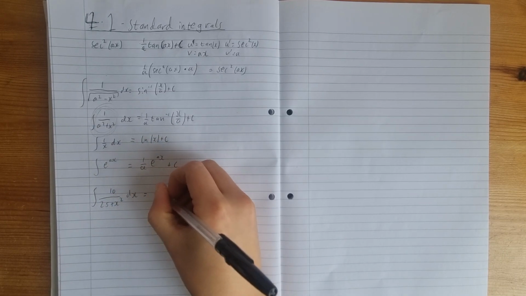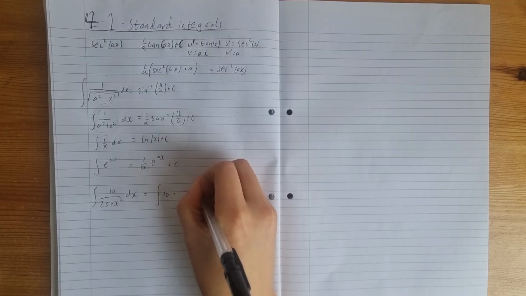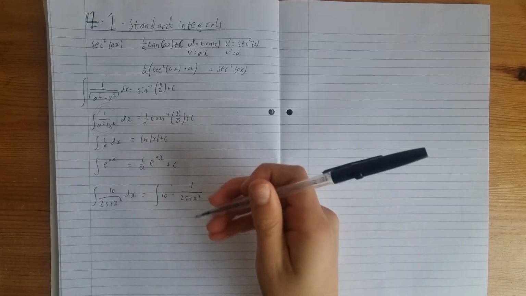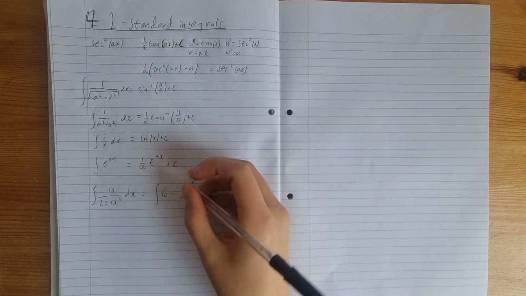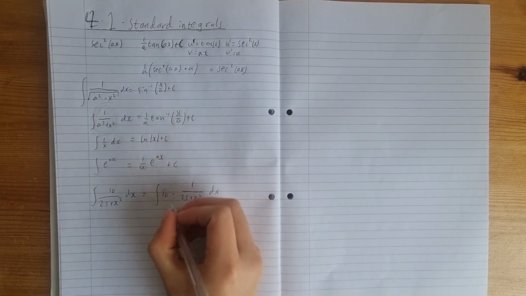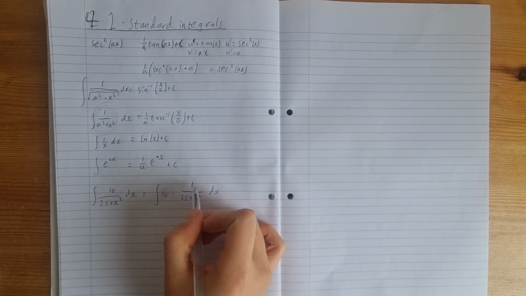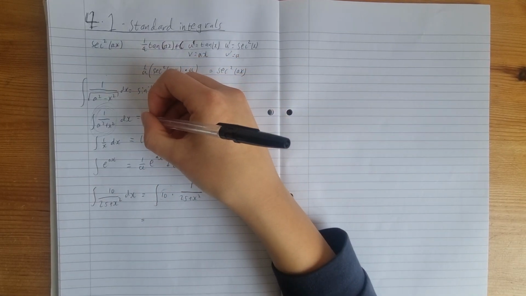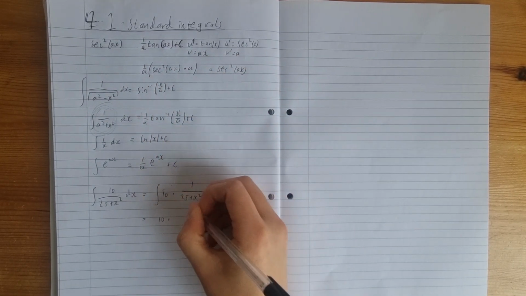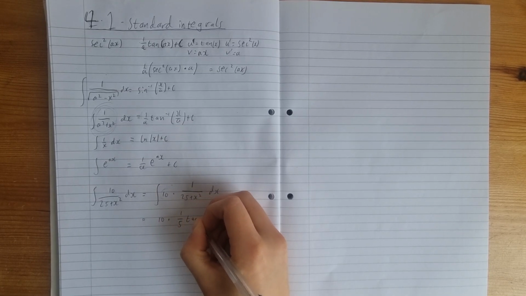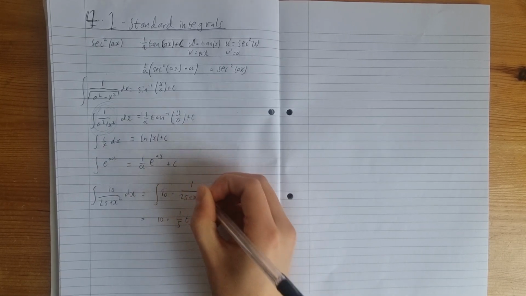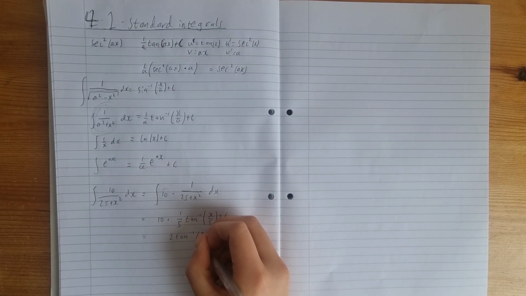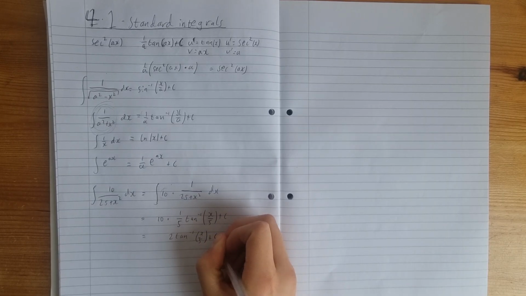Well, this is actually just equal to the integral of 10 times 1 over 25 plus x squared, because remember you can just bring the constant out, and in an integral you can multiply by the scalar afterwards. In fact, you could also say this is equal to 10 times the integral of 1 over 25 plus x squared. So now we can see here, a is equal to 5, so it's going to be 10 times 1 over 5 tangent inverse of x over 5, plus c, which is equal to 2 tangent inverse of x over 5 plus c.